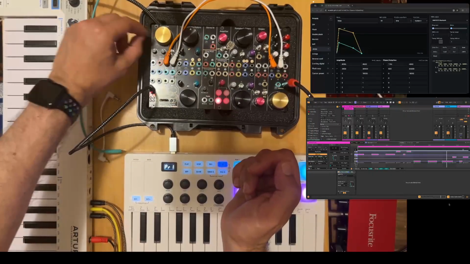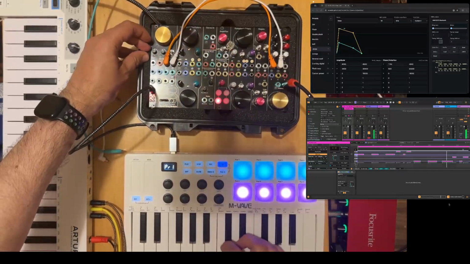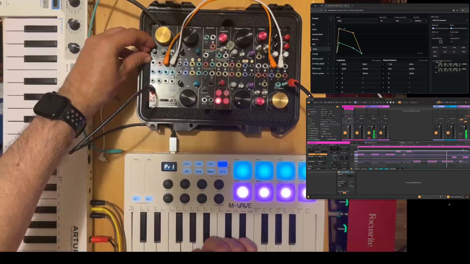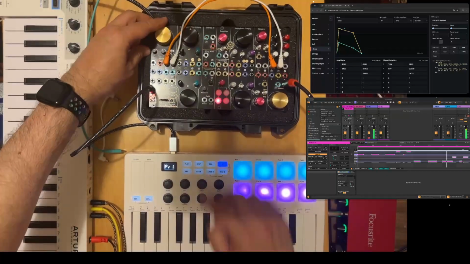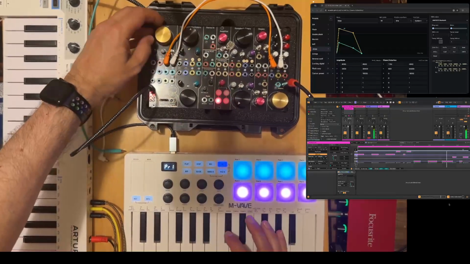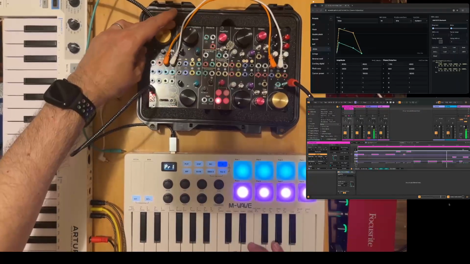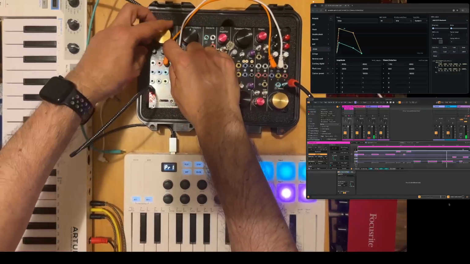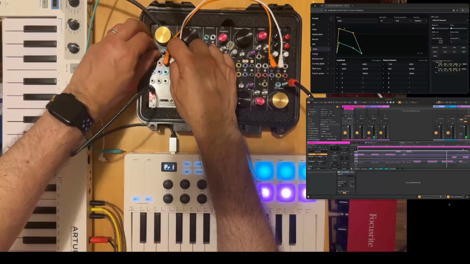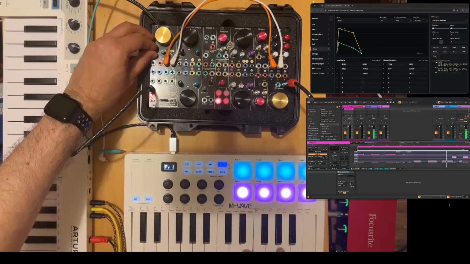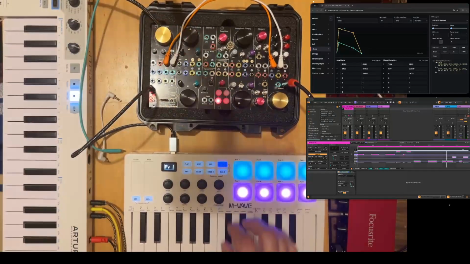Okay, and actually, let's show you this. If we start a little bit of distortion. Let's bring in a little bit of ring mod. And a little bit of noise.